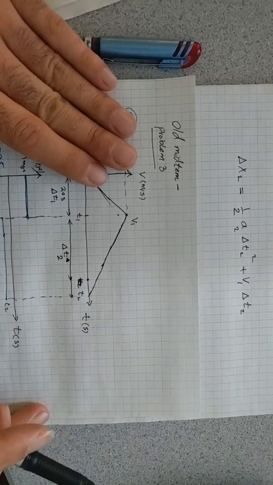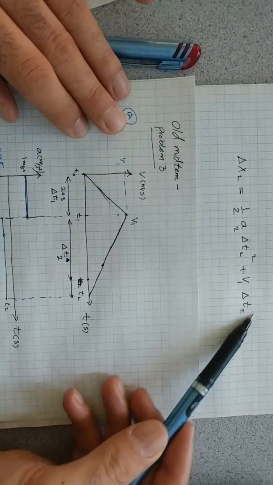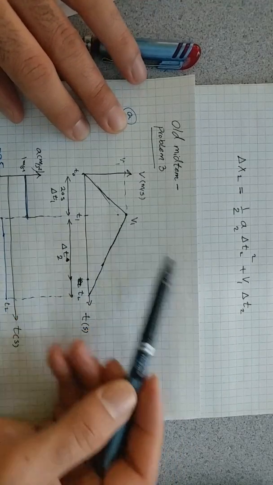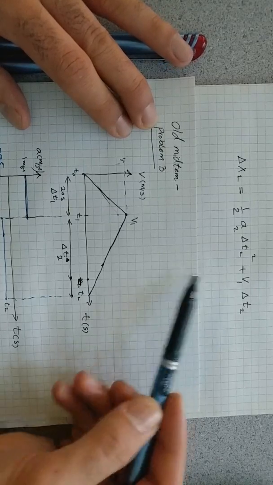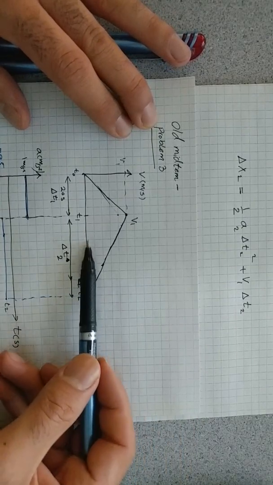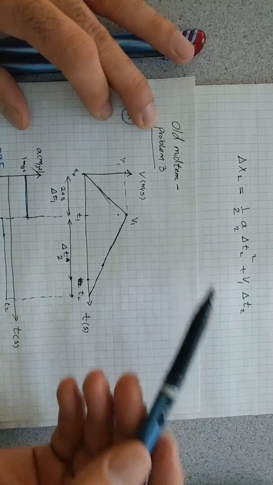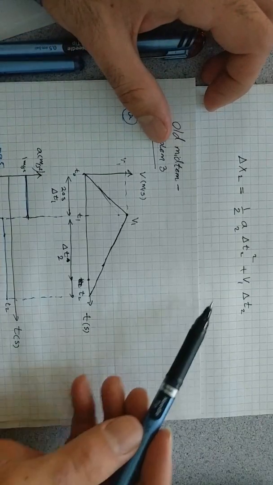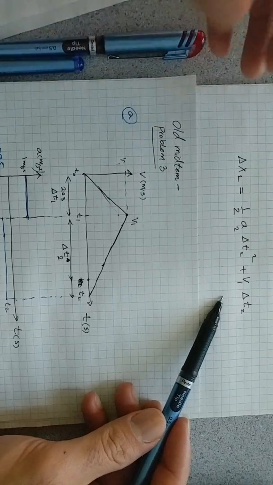Okay, so I'm using this formula, and the initial condition for this formula is basically that my initial velocity is v1, and the time interval is delta t2. Some of you are confused about all these initial velocities, so this is a good example for a case like that.